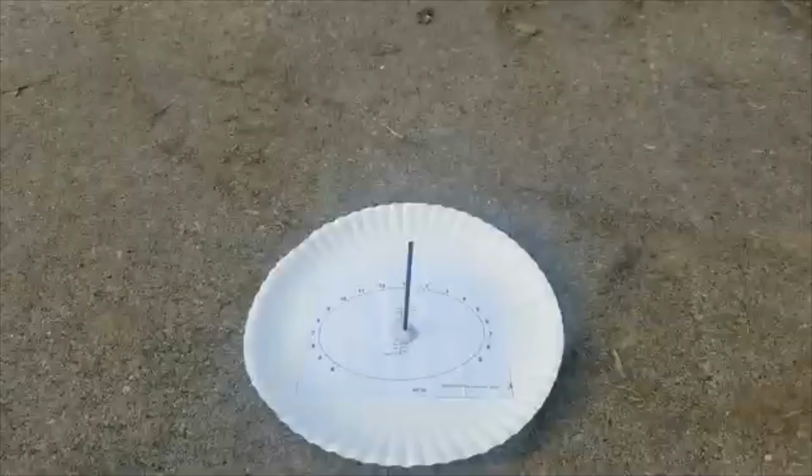You do need to find true north, so you can look at Google Maps, or you can actually teach a kid how to use a compass. And it's a pentagon shape on your paper, and so you're going to point the pointy part to true north, and then you're going to look at the shadow.